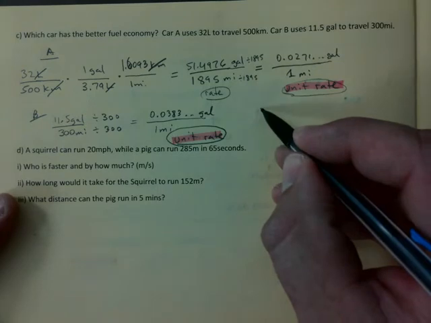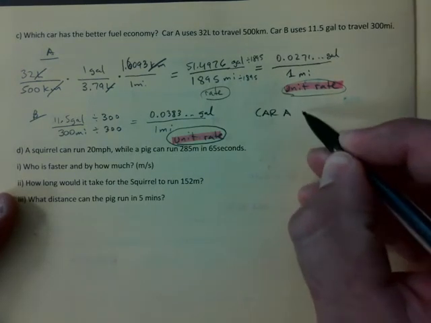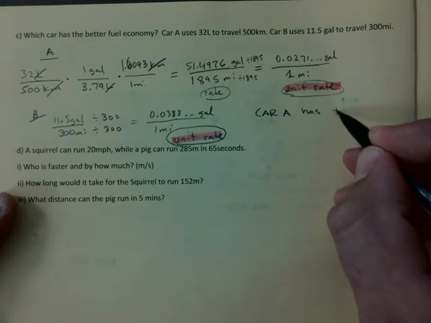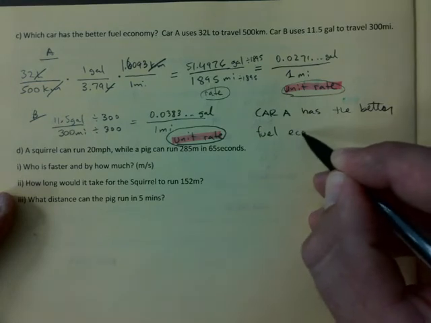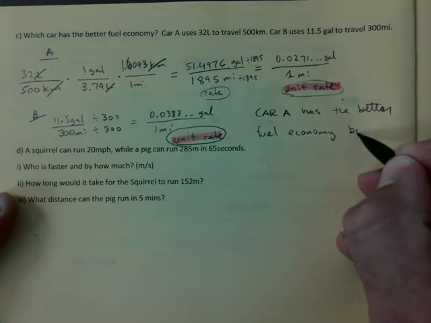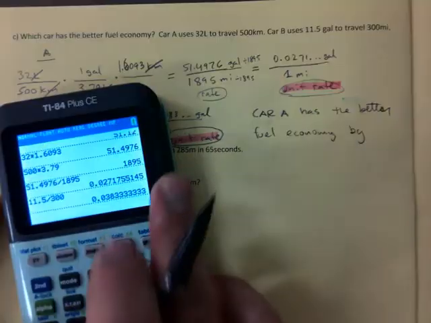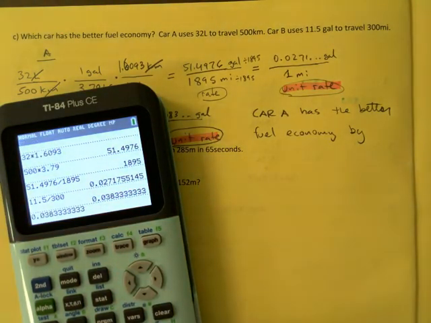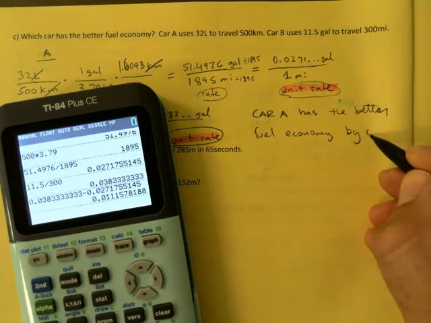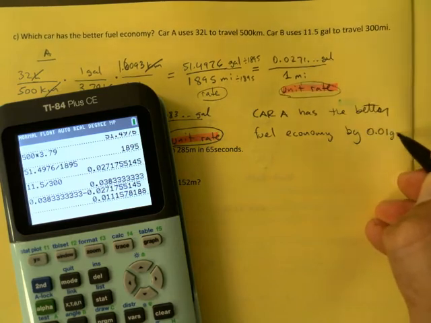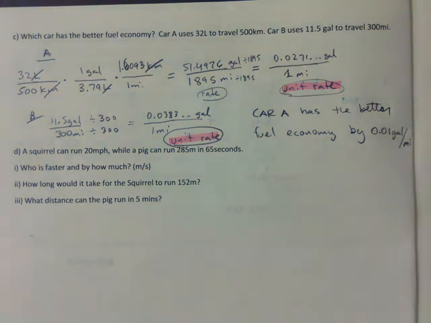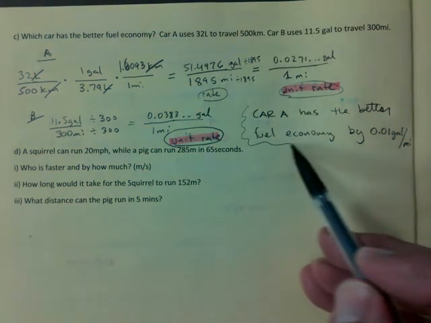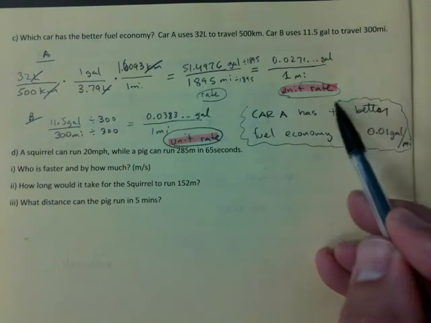So car A has the better fuel economy by, and here I'm going to subtract them, this minus that, so it's 0.01 gallons per mile. Okay. So this is my final answer. This is where I really see whether or not you understand what's happening there.